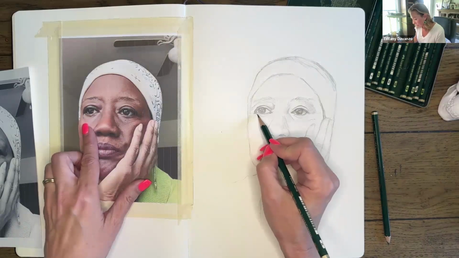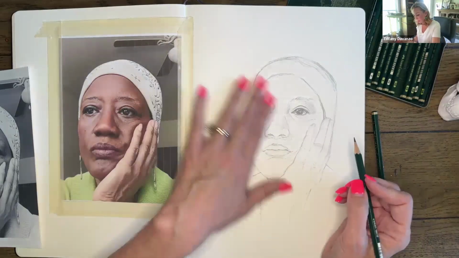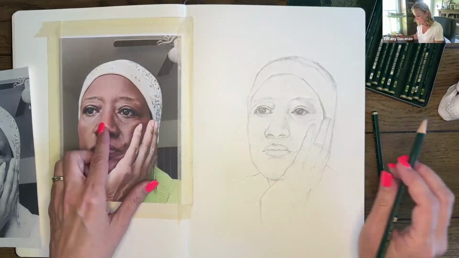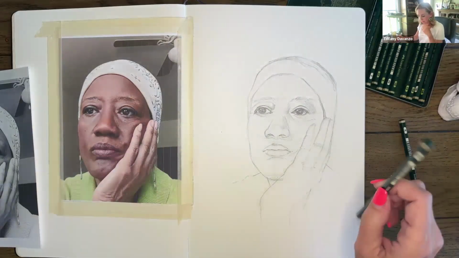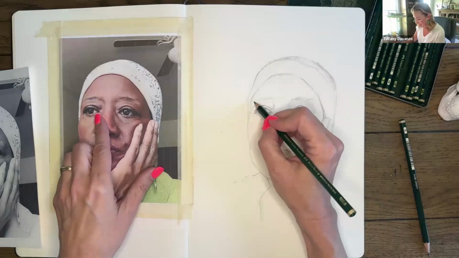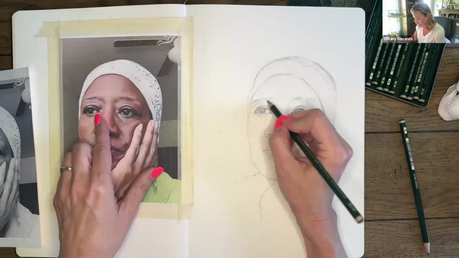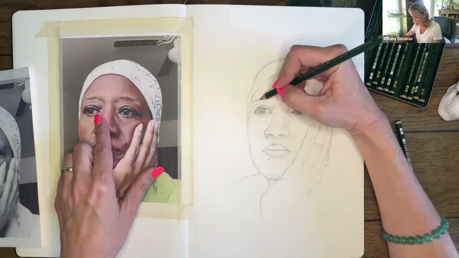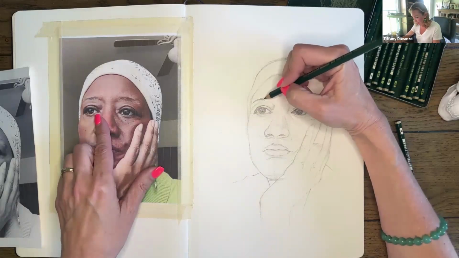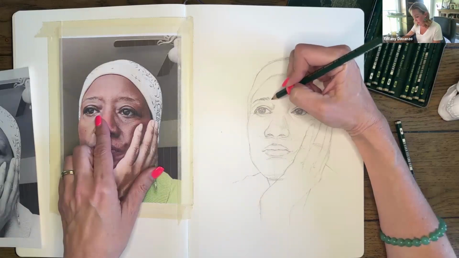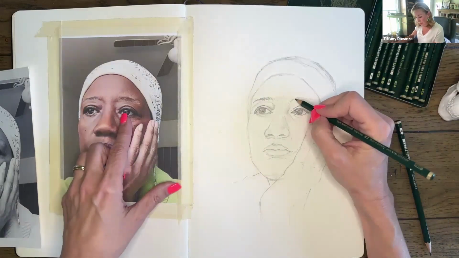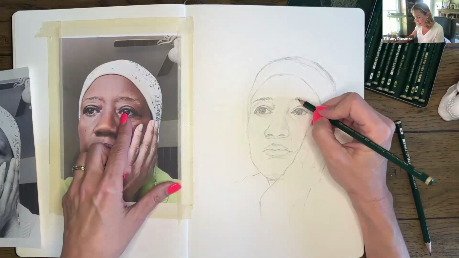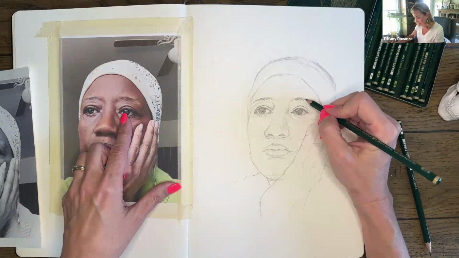If you are the one doing the drawing, you're the artist, you get to take the artistic license. So I'm going to come in here and darken up her eyebrows now. I'm going to move my hand so you can see. Once you start adding that value and that darkness, you'll see you want to start adding it everywhere so that it moves your eyes around the page.